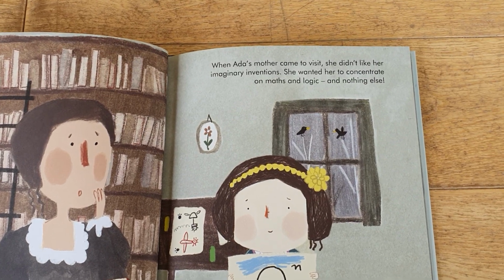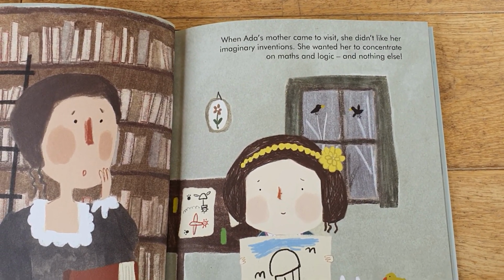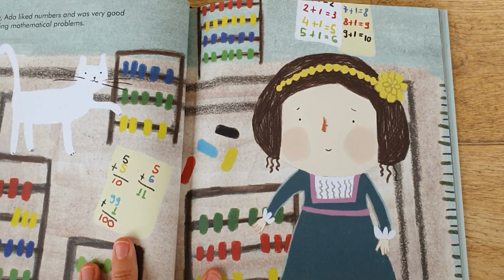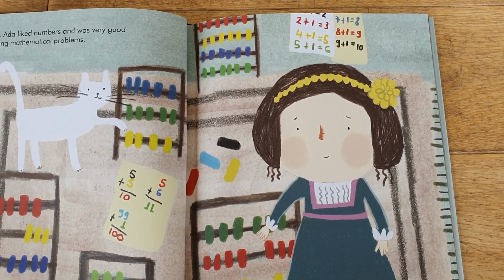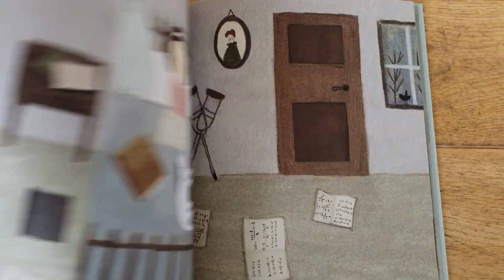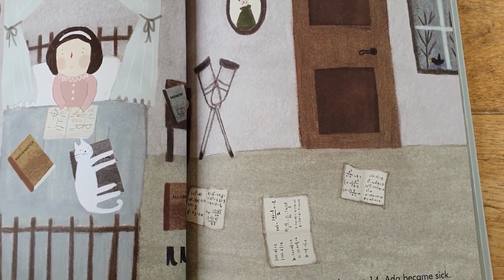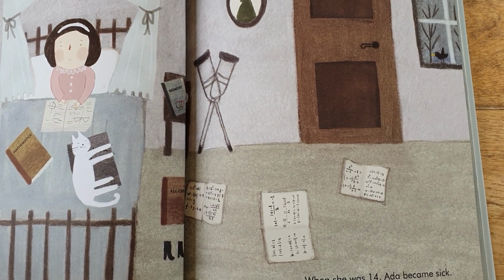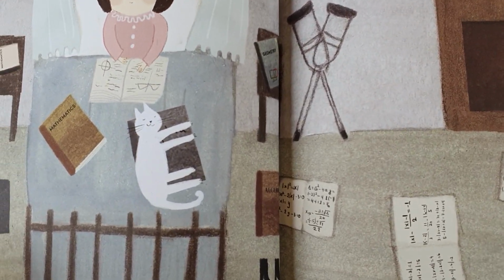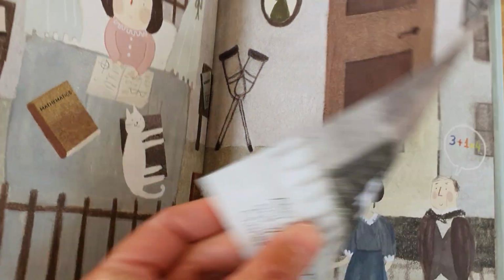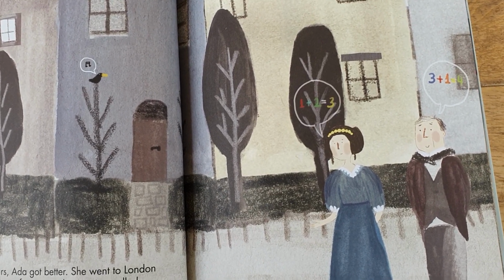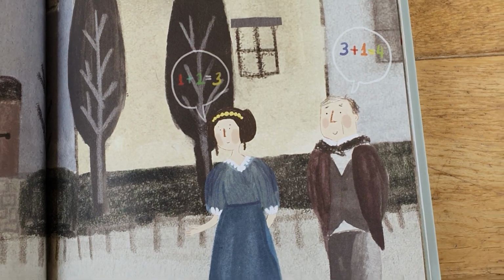When Ada's mother came to visit, she didn't like her imaginary inventions. She wanted her to concentrate on maths and logic and nothing else. Luckily, Ada liked numbers and was very good at solving mathematical problems. When she was 14, Ada became sick. She had to spend a lot of time resting in bed, but she kept studying, inventing, and dreaming. Mrs. Puff still keeping her company. After 3 long years, Ada got better. She went to London and was introduced to a famous mathematician called Charles Babbage.